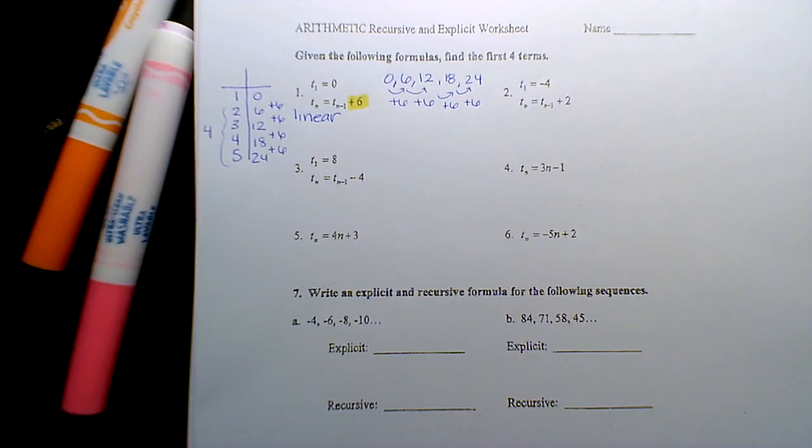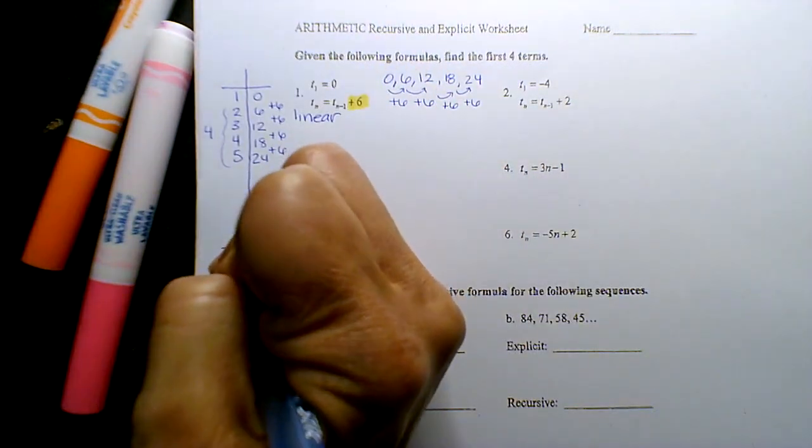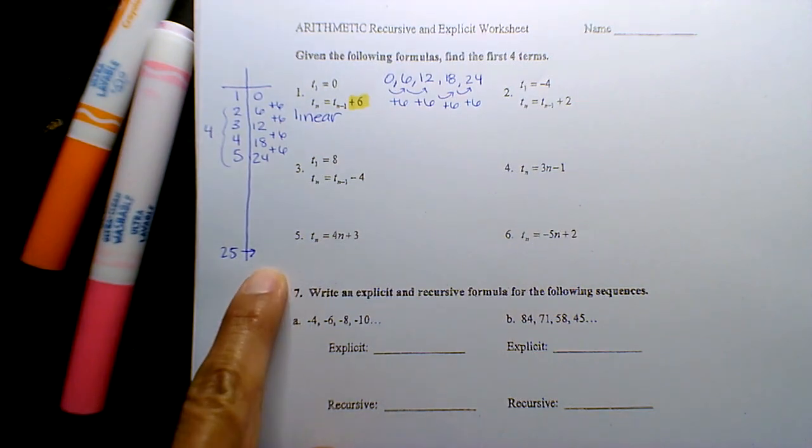Because later on, we're going to tell you, hey, give me the 25th step, for instance. And yes, it could be a really big number. So if I want the 25th step, are you going to go plus 6, plus 6, plus 6, plus 6? Which is fine, you could do that. Or are you going to be able to write it explicitly, show the work, and then give me that number? Okay, it's different credit for both, okay?